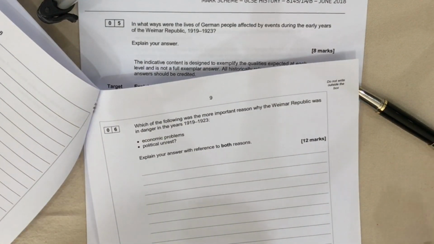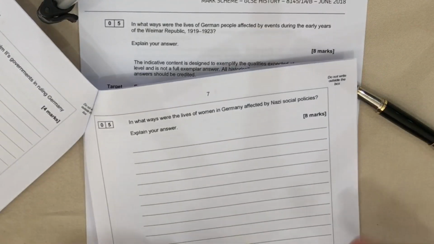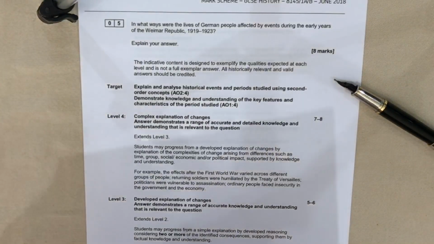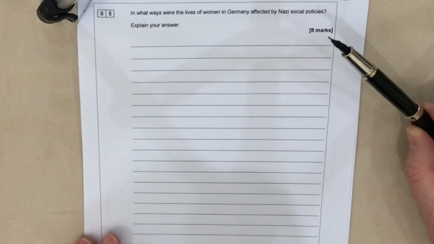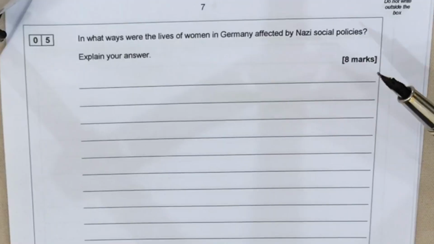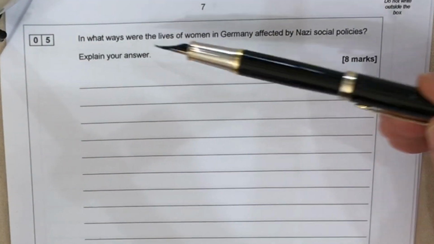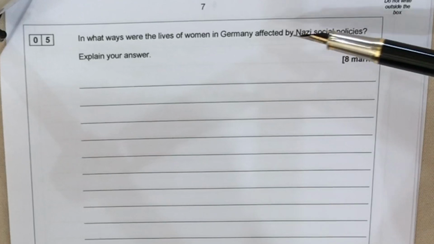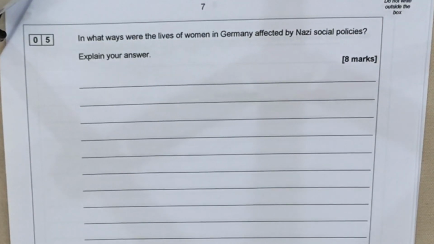And more importantly, it's not necessarily the specific questions that you have here, but it's the wording of them, what they are looking for, the skills that they are testing. And in particular today, I want to take a look at question number 5. This one here, question 5 says, in what ways were the lives of women in Germany affected by Nazi social policies? Explain your answer.